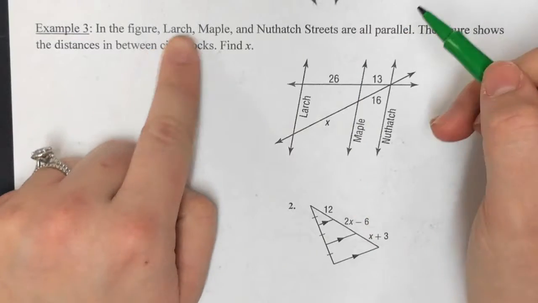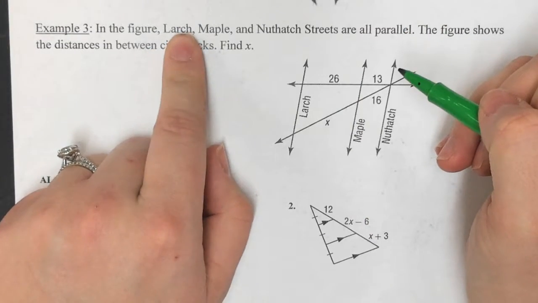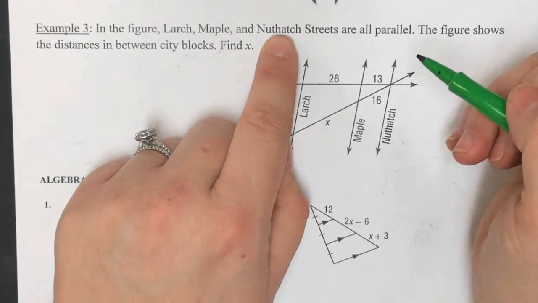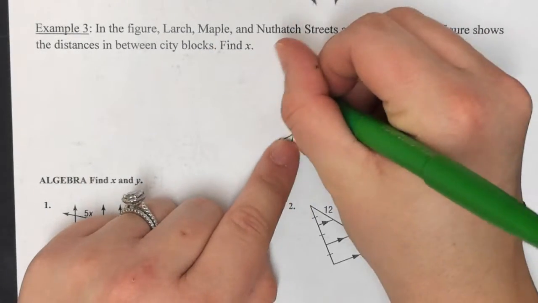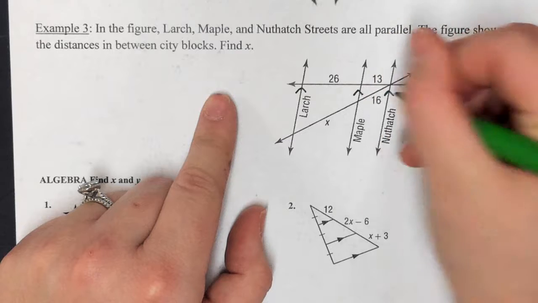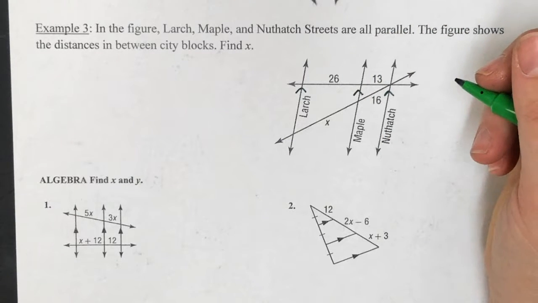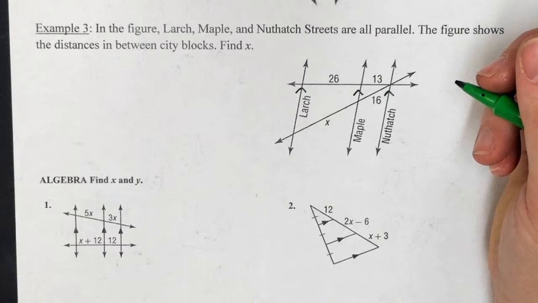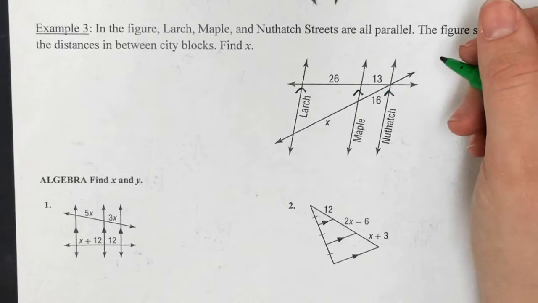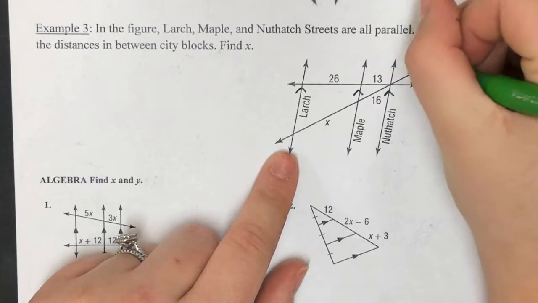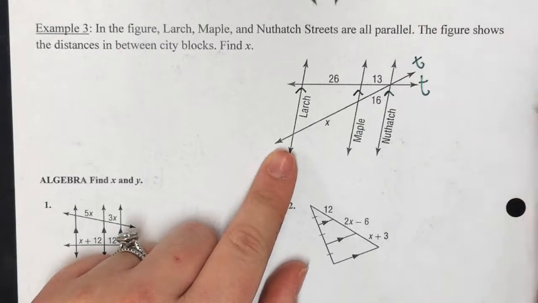Okay, in the figure below, Larch, Maple, and Nuthatch are all parallel. The figure shows the distance between each city in blocks. Find x. So Larch, Maple, and Nuthatch are all parallel, which makes this a transversal and this a transversal.